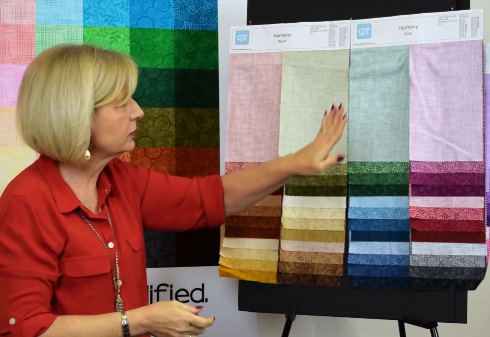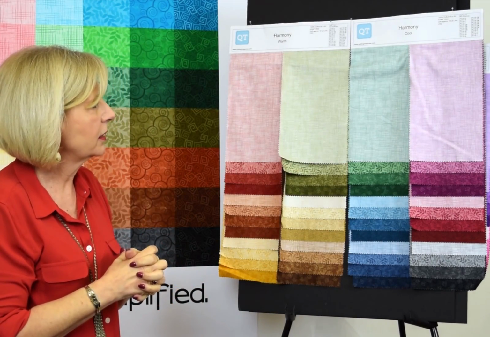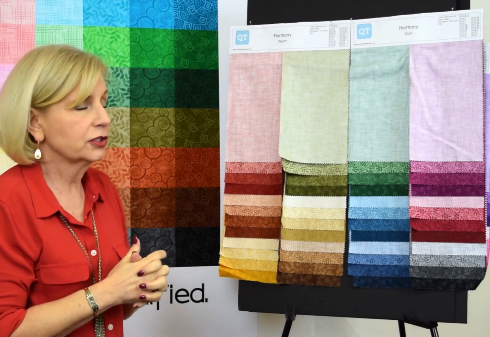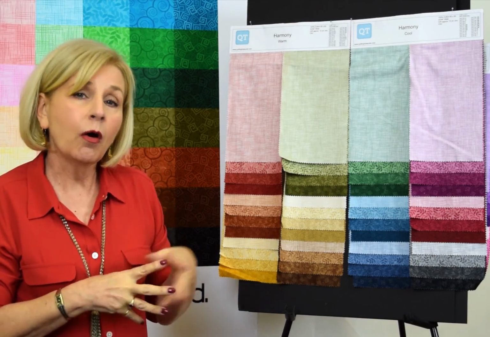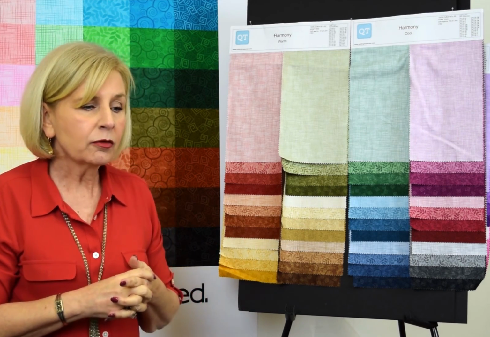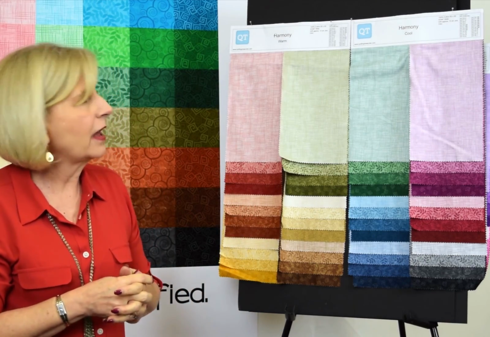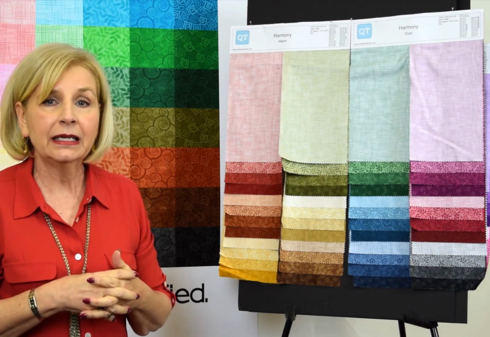So 4 values, and this is the rest of the Harmony selections. There are 84 pieces in Harmony, and what's great about Harmony is not only does it come in flat cotton, regular cotton, but all of these SKUs also come in flannel. Another important thing for both a consumer and a shop owner is that these are considered an in-stock program for Quilting Treasures.